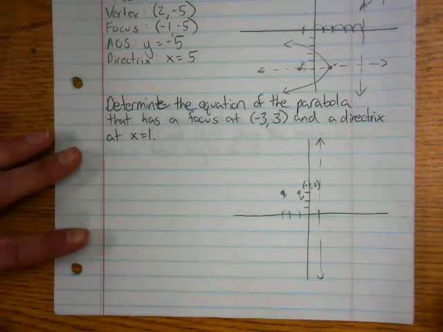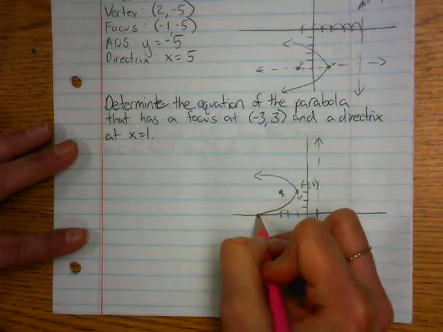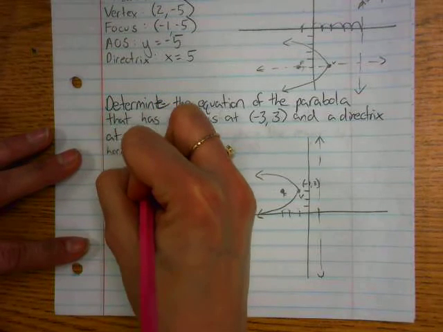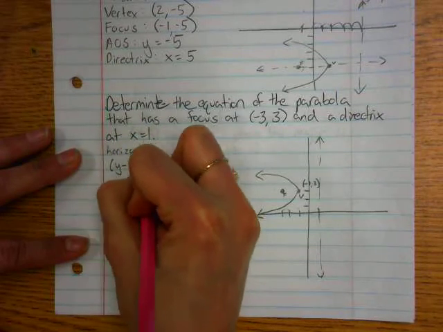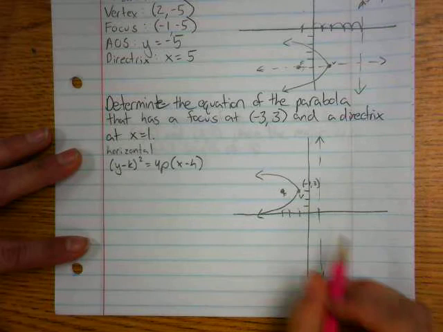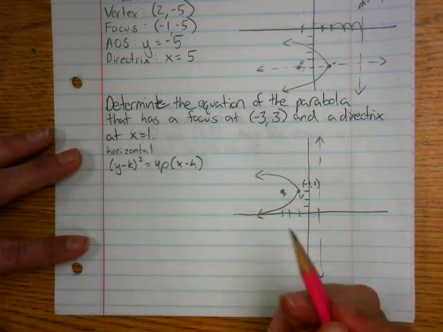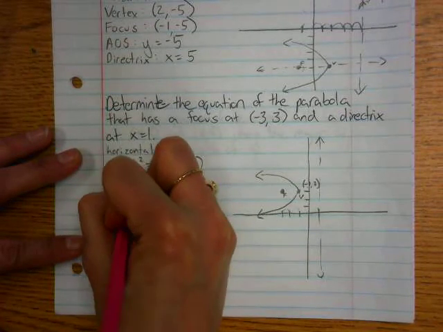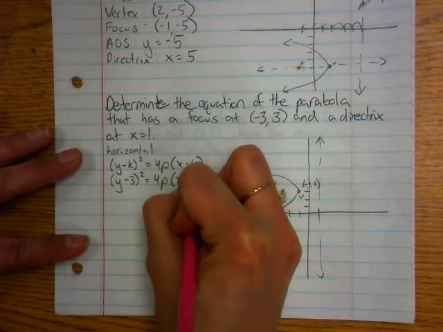So I can start to write my equation. Let's see what we got so far and what we've got left. It looks like since it's going to open around the focus and away from the directrix, it's horizontal. So my standard form for a horizontal would be y minus k squared equals 4p times x minus h. Because I have my vertex at -1, 3, I can go ahead and fill in here for my k and my h. So I've got y minus 3 squared equals 4p times x plus 1.